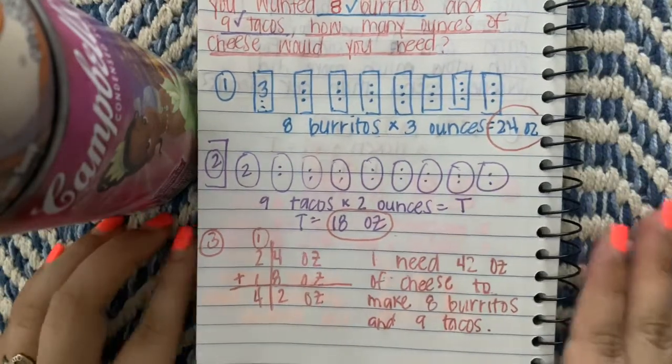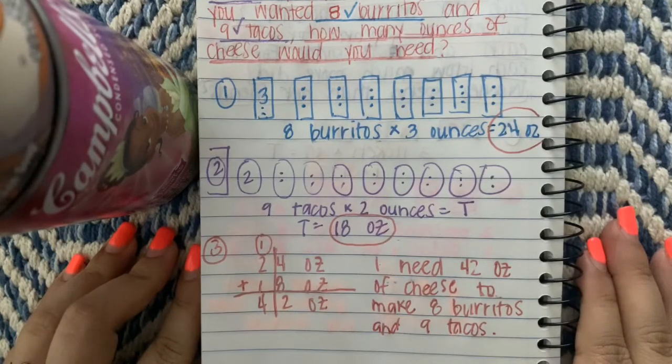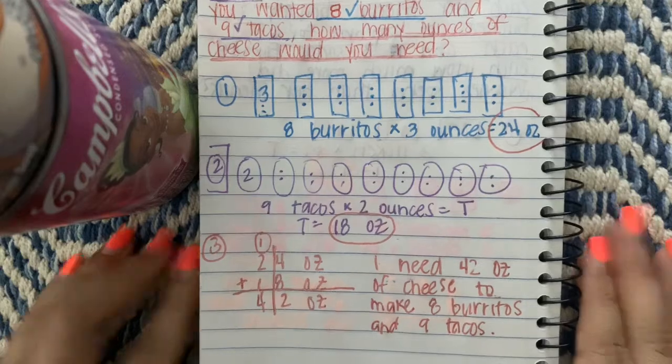All right, guys, this was just a quick refresher on how to solve a multi-step word problem that has either multiplication or division. And I hope this helps you.